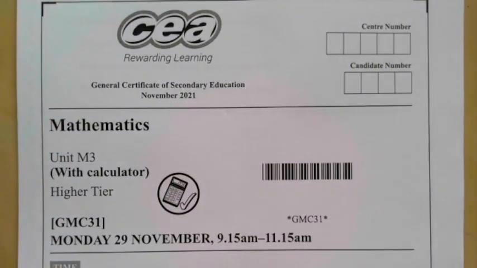This is the CCEA mathematics paper. This is M3 with calculator, higher tier, and it's from November 2021. Let's take a look at question 1.